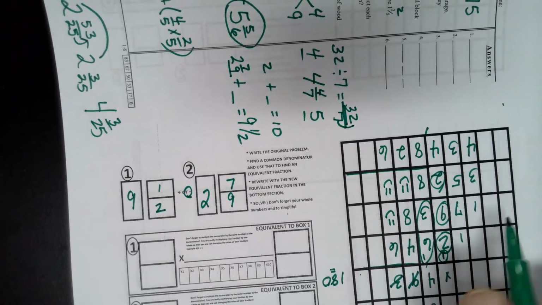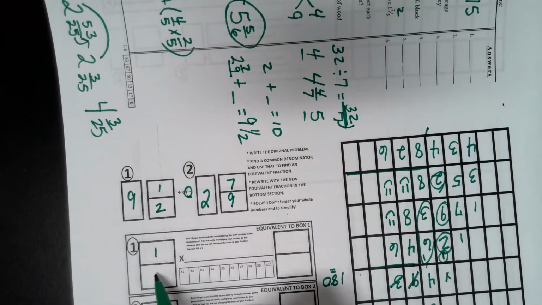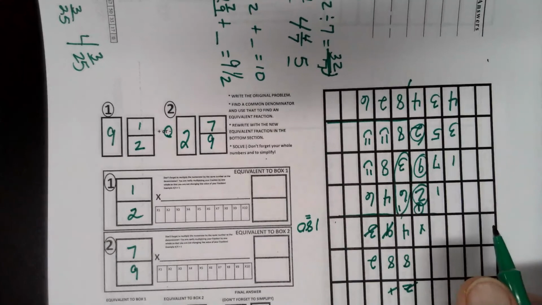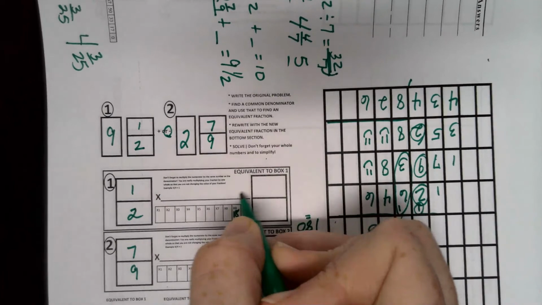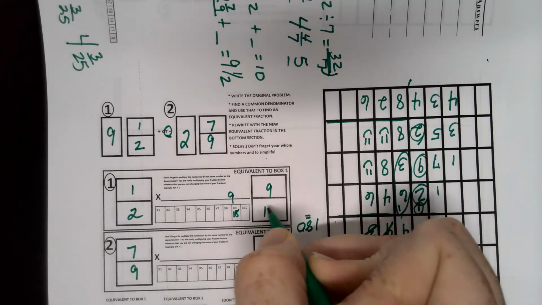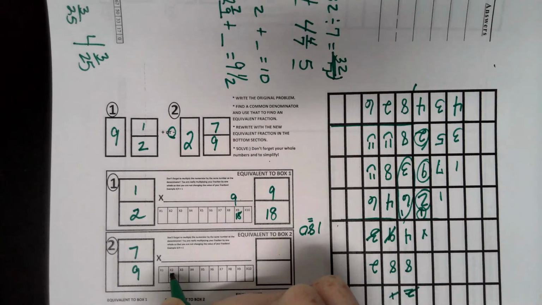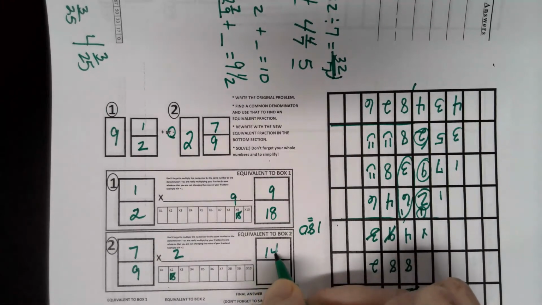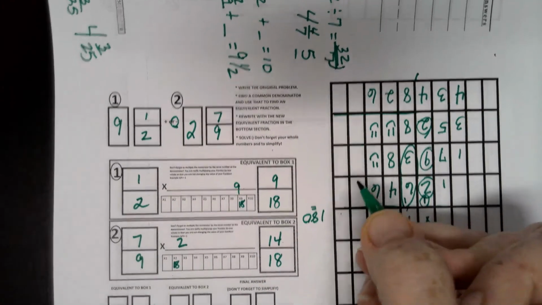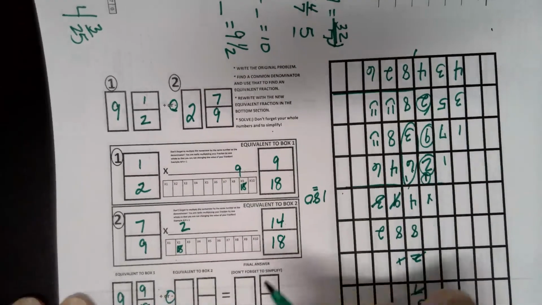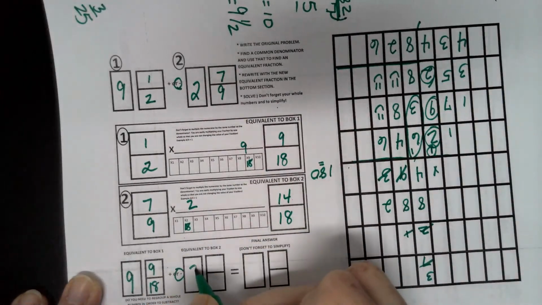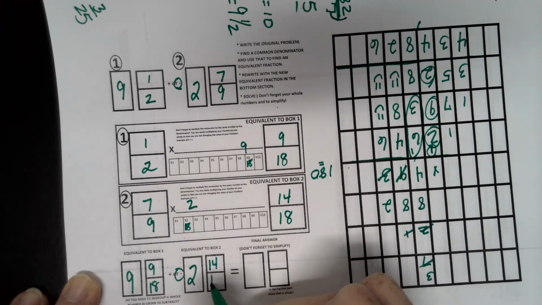Okay? Can't subtract it yet until we have a common denominator. So we're going to bring this down. Okay? What's our common denominator going to be? Hopefully you said it's going to be 18. Okay? So this would turn to 9/18. And then this one here would turn to 14/18. So now let's bring it down. We have 9 whole and 9/18 minus 2 whole and 14/18.